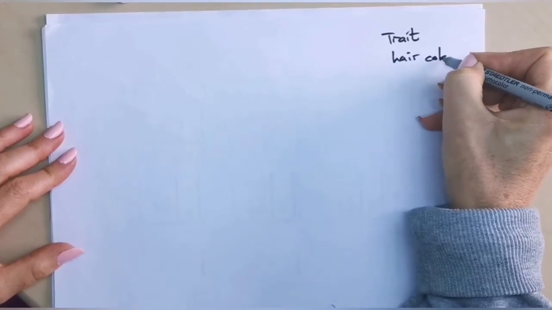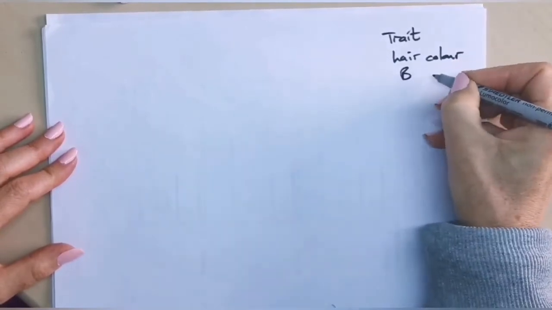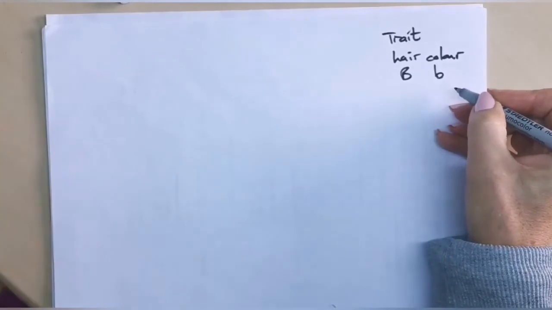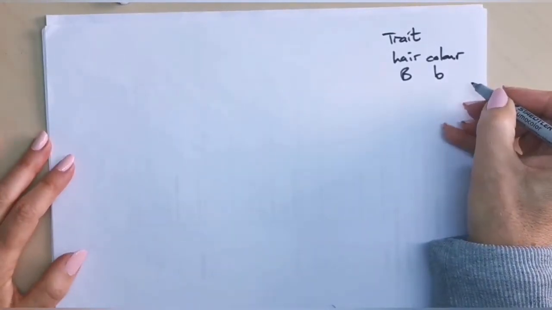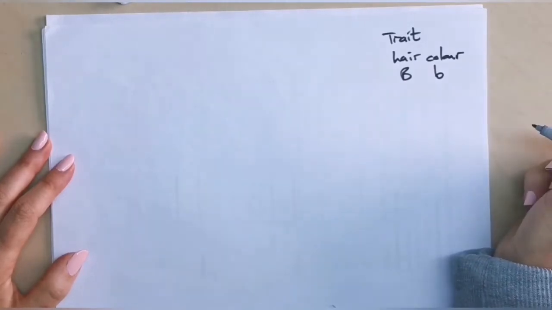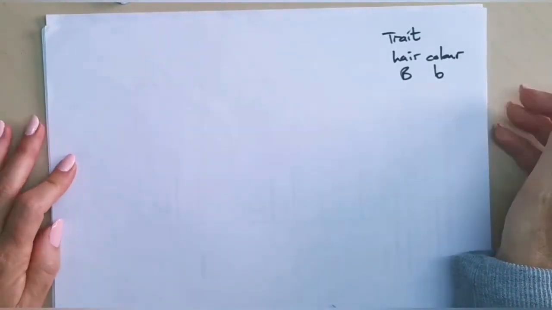Now the text already gives you a capital B and a little b, so you don't have to select your own symbols. You can use the big B and the little b. Then it says a man with brown hair marries a blonde haired woman.